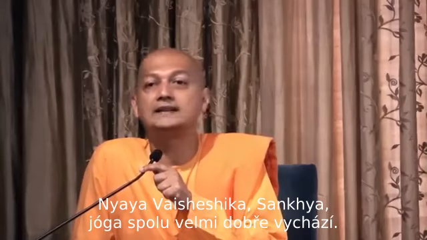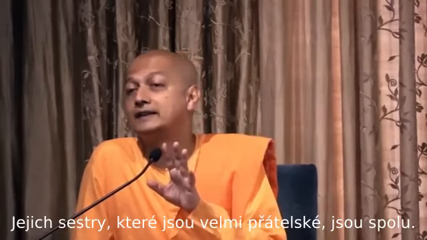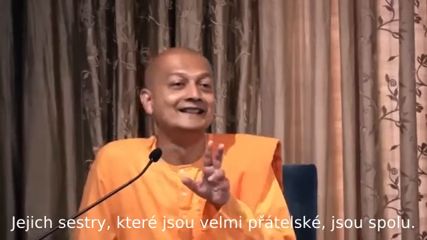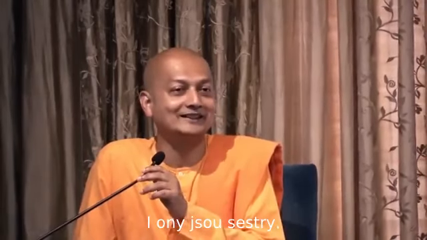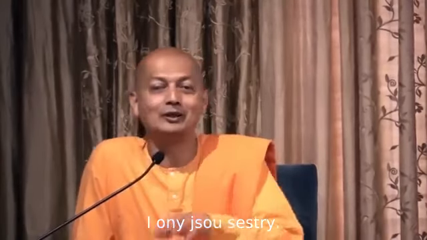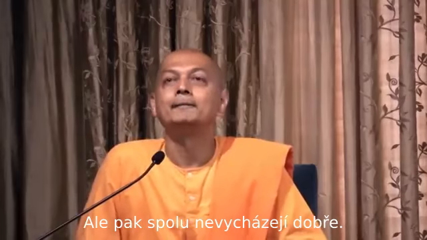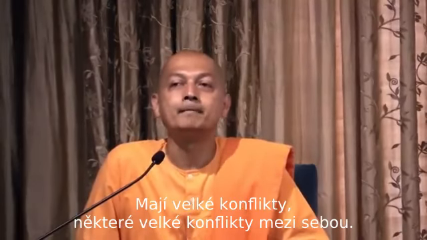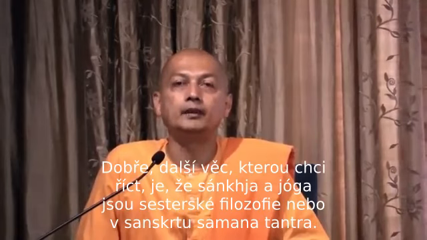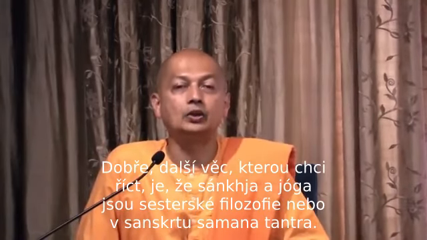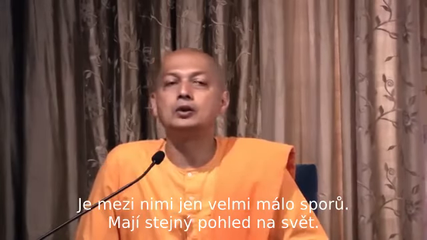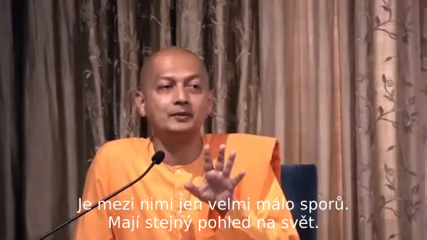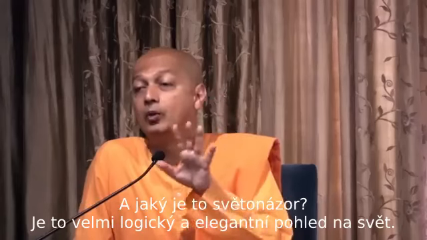The Nyaya, Vaisheshika, Sankhya, Yoga, they get along very well together. They are sisters who are very friendly to each other. But the Purva Mimamsa and Uttara Mimamsa generally are sisters too, but they don't get along well with each other. They have some huge conflicts between themselves. All right. The next point I want to make is that Sankhya and Yoga, being sister philosophies, or in Sanskrit Samana Tantra, there is very little disagreement between them. They have the same worldview. And what worldview is that?